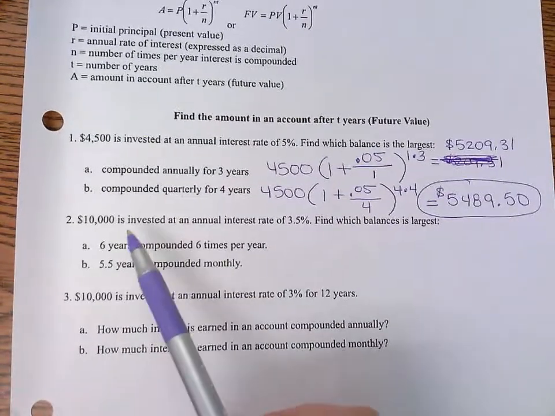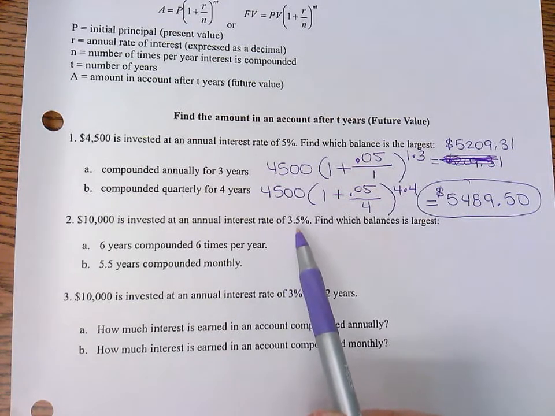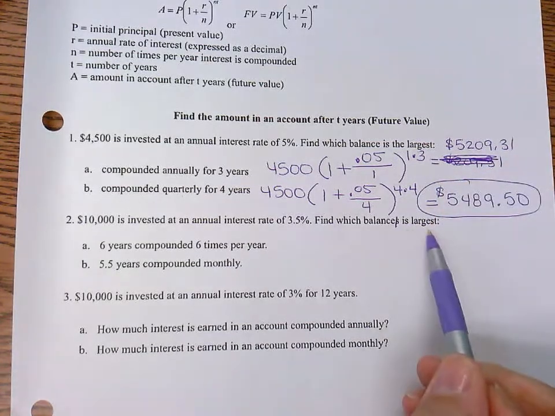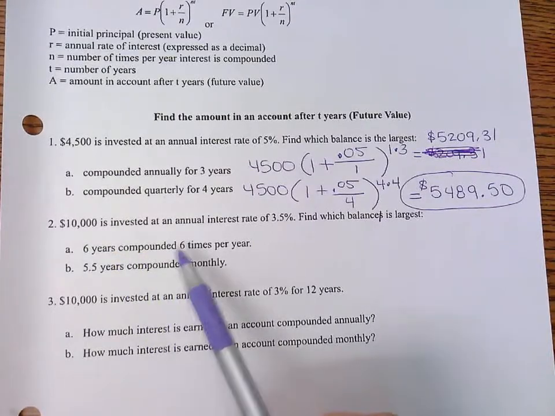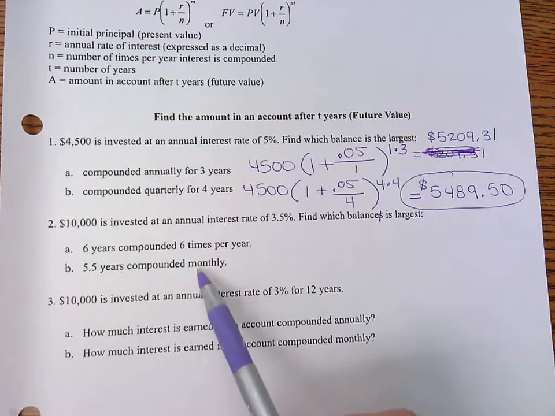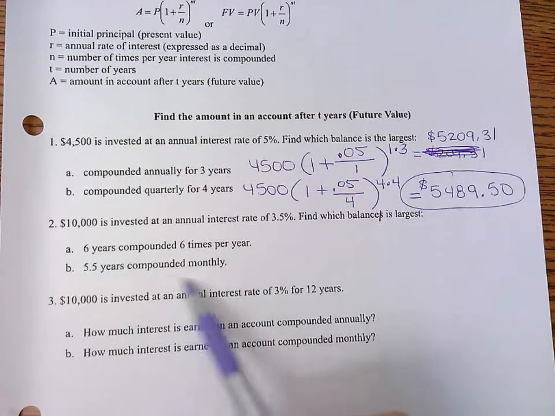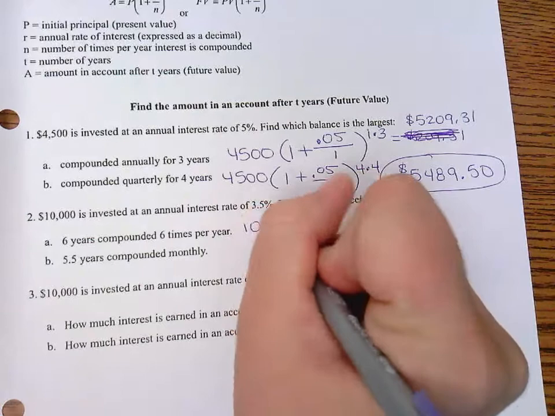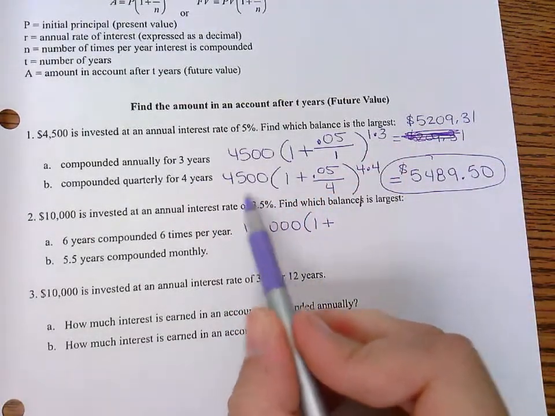All right, so how about this one? $10,000 is invested at an annual interest rate of 3.5%. Find which balance is largest. So do I want to do 6 years compounded 6 times per year or 5.5 years compounded monthly? Now they both have a fair shot, right? This one is for longer, but this one has more compounds. So let's evaluate this. 10,000 times 1 plus, so the interest rate here is 3.5%.